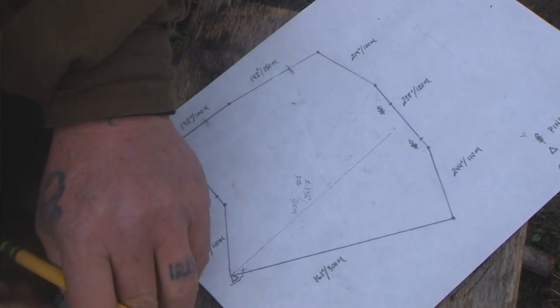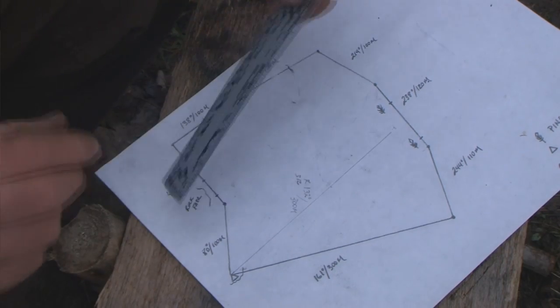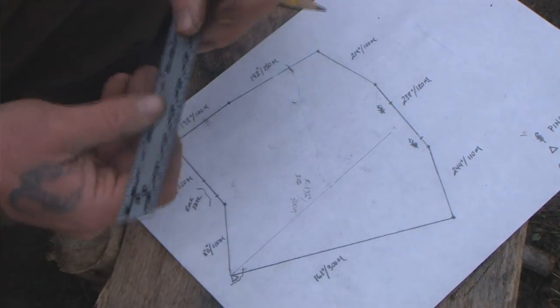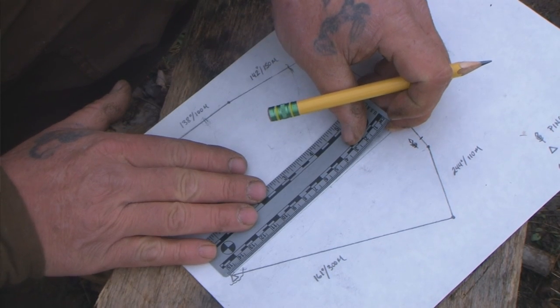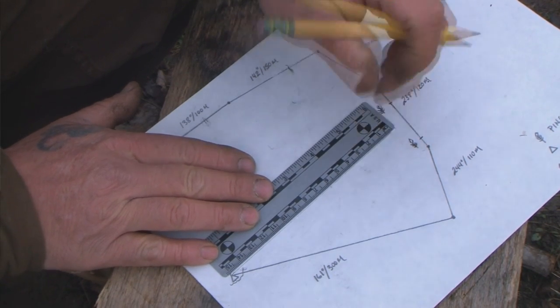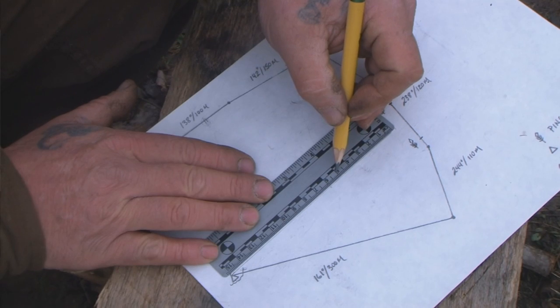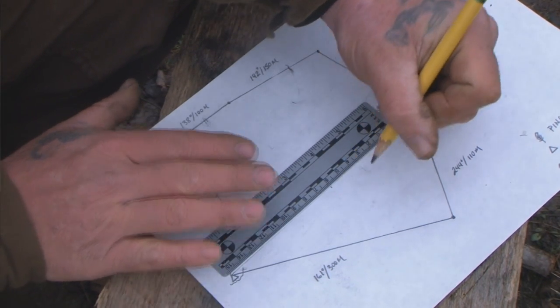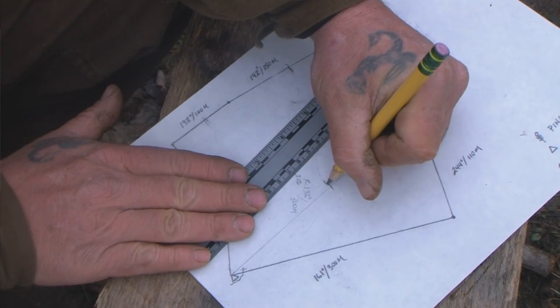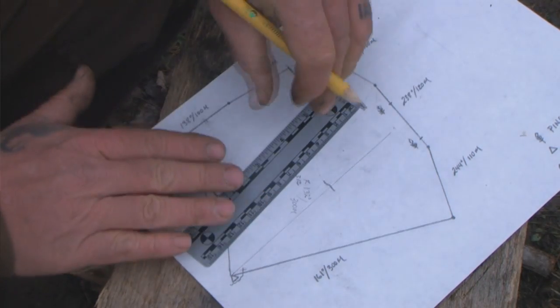When we were walking and keeping our pace count, all that good stuff, at 180 meters we crossed a stream. So if we put our measuring device on here, we count 180, 15 to 5, that'd be 200. One back would be 180. So we know that we had a stream crossing right here, okay?